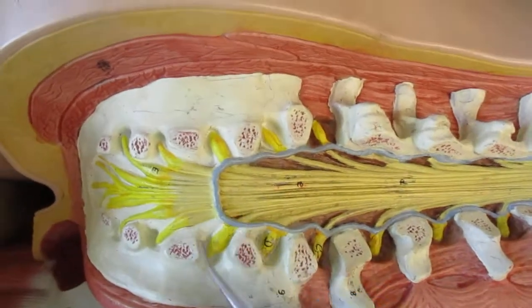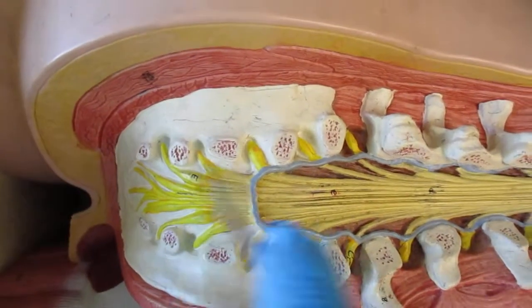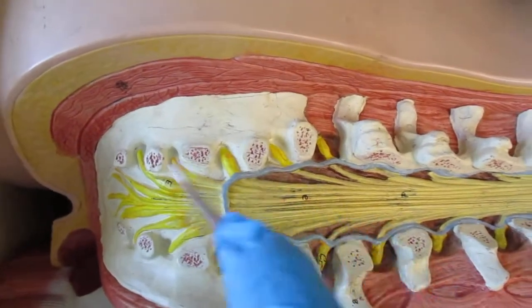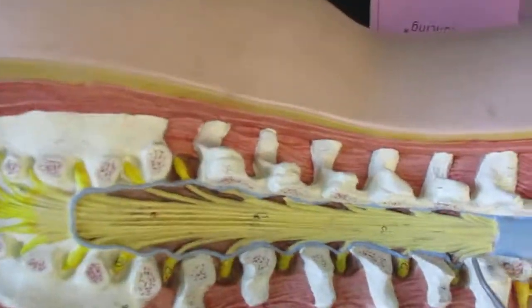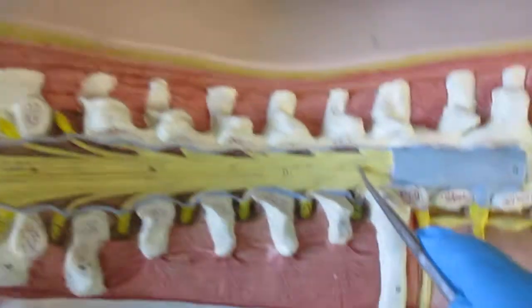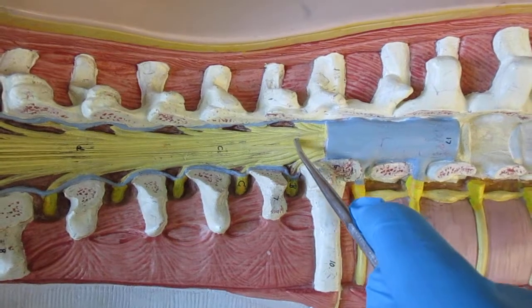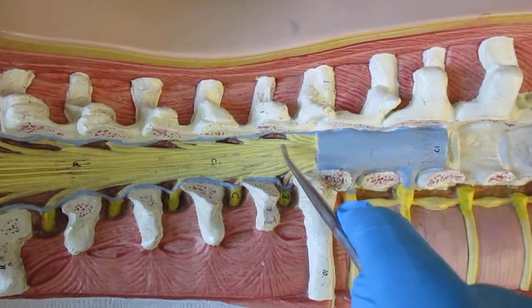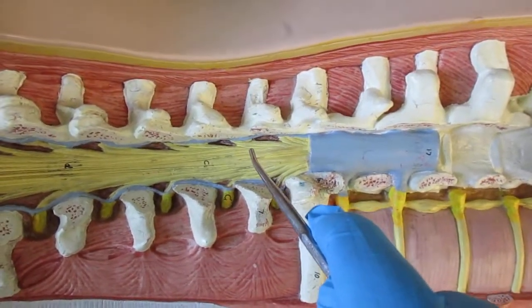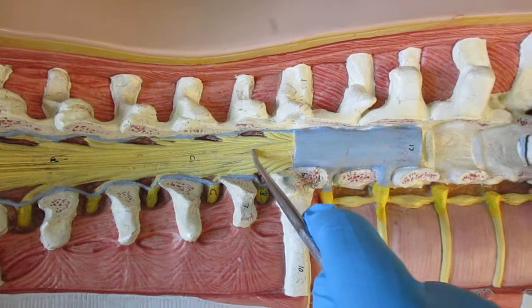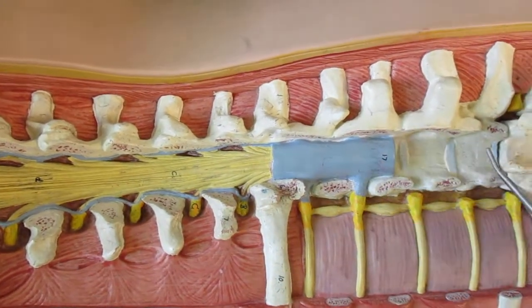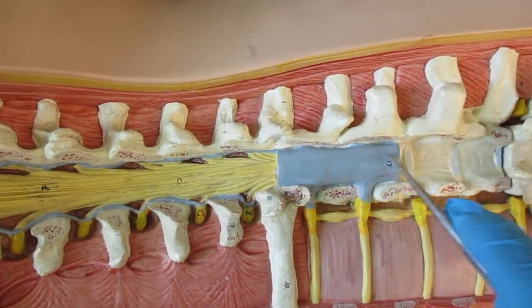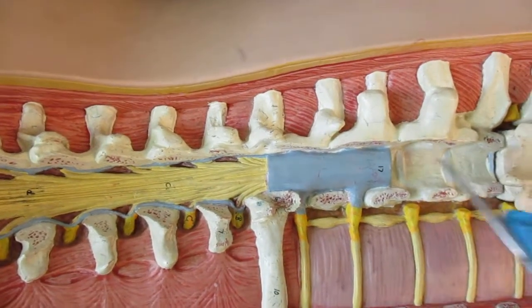You see this stuff that's coming off, these nerve rootlets. Now, it's important to know that there's a structure right here, and it's around L1, L2 area. Superior to that place, the spinal cord is in one piece.